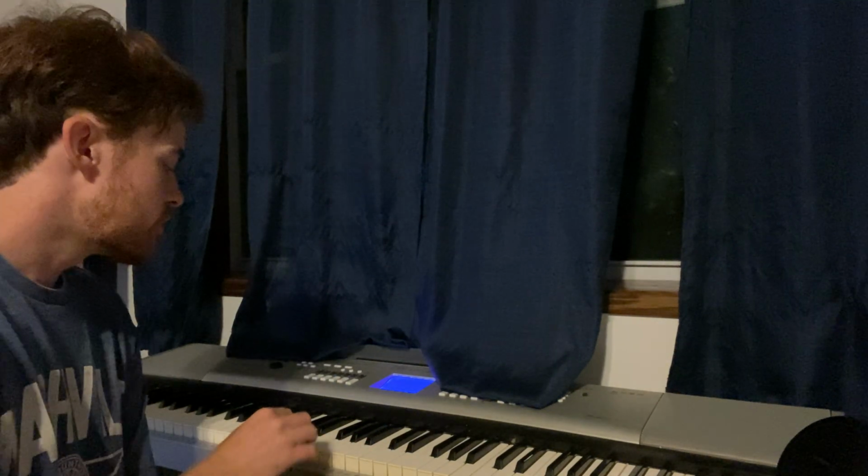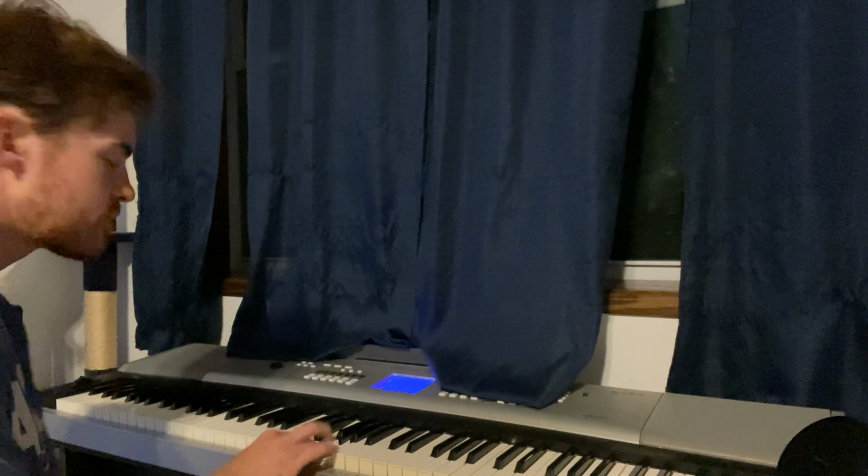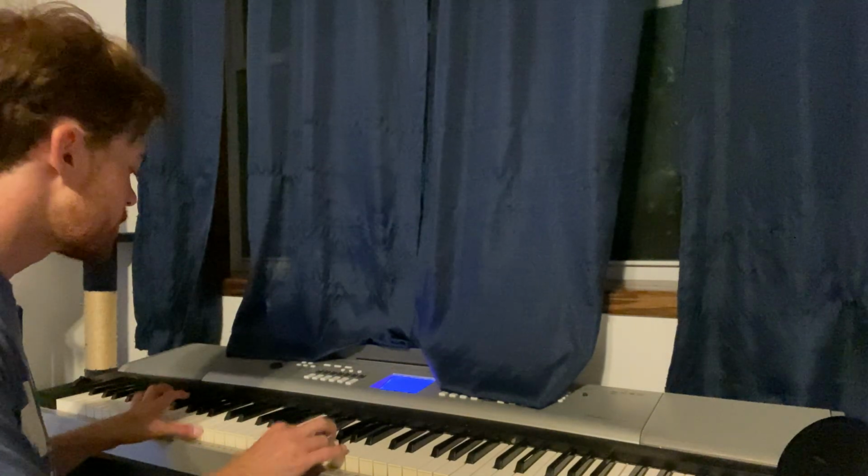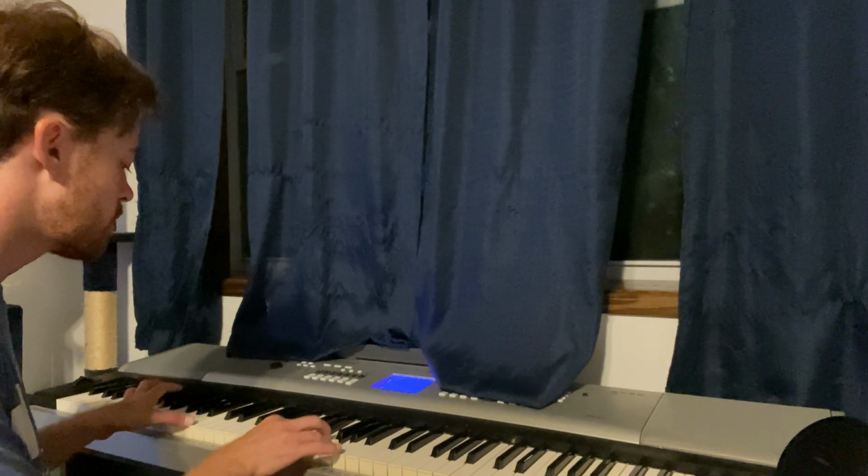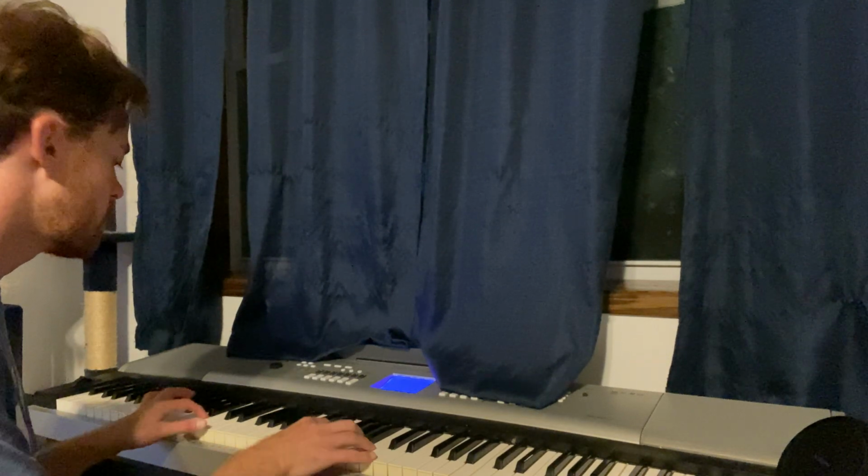So what I'm doing there is just following the chords. We have that C chord, and then we go down to a C major seventh, which is just taking the root note and moving it down a half step. So here, so you go, and there's that D major seventh chord.